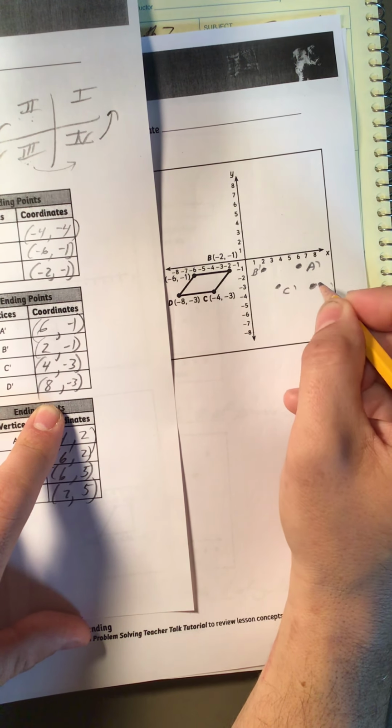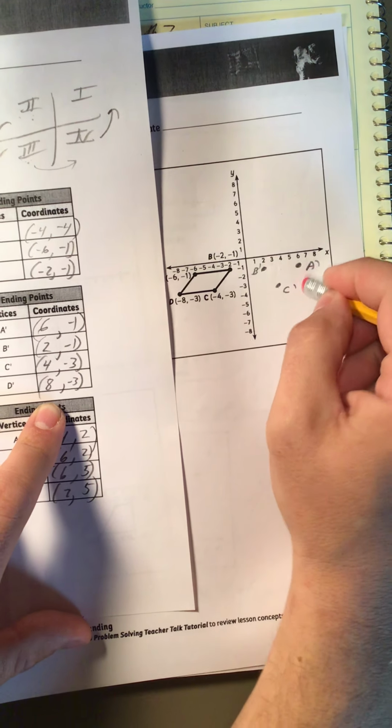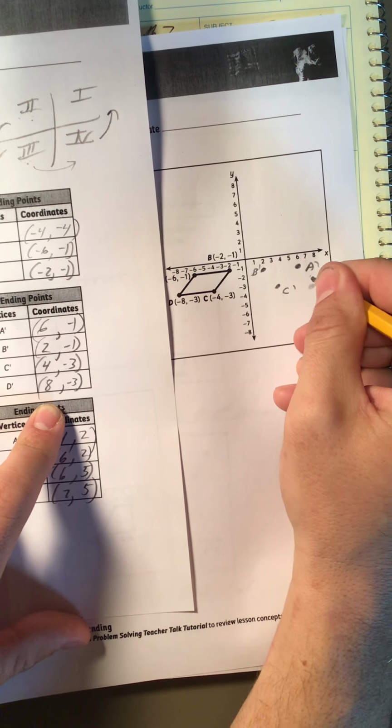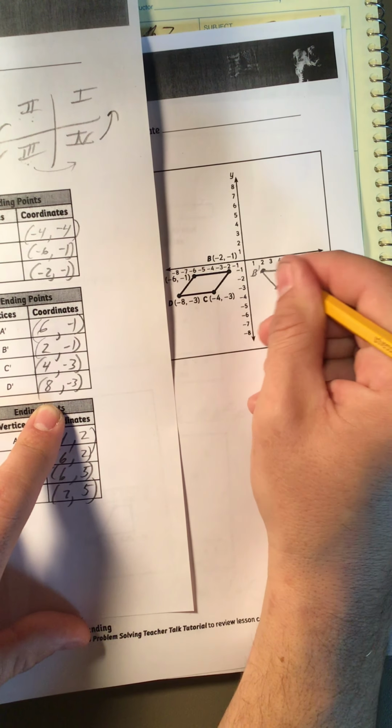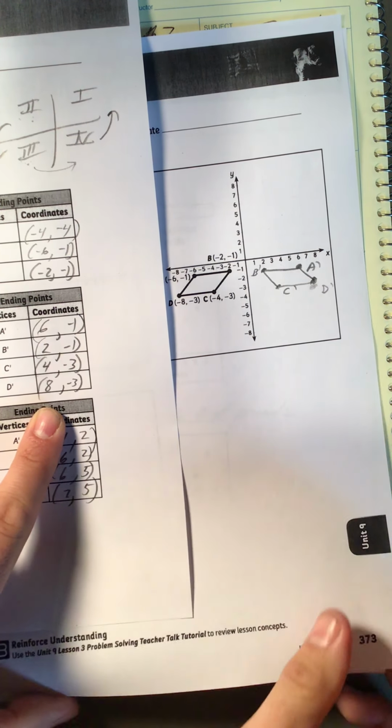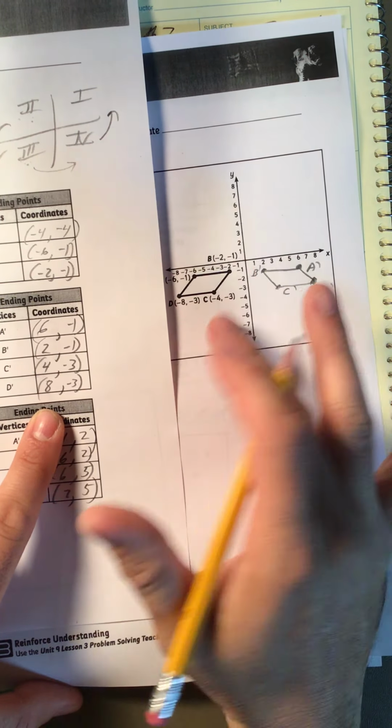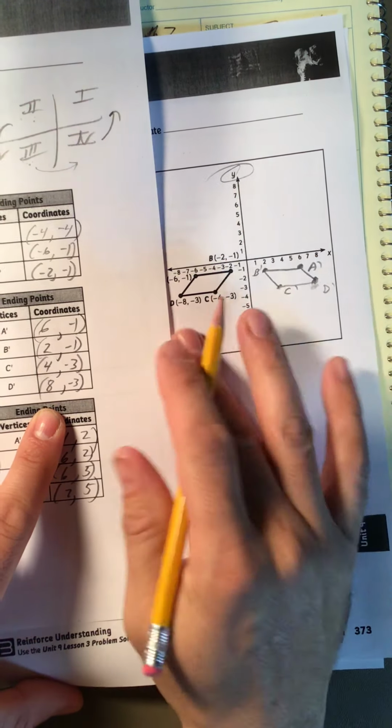That's my new D. Okay, there's your shape. That's reflected across the y-axis, right? Reflected across the y.